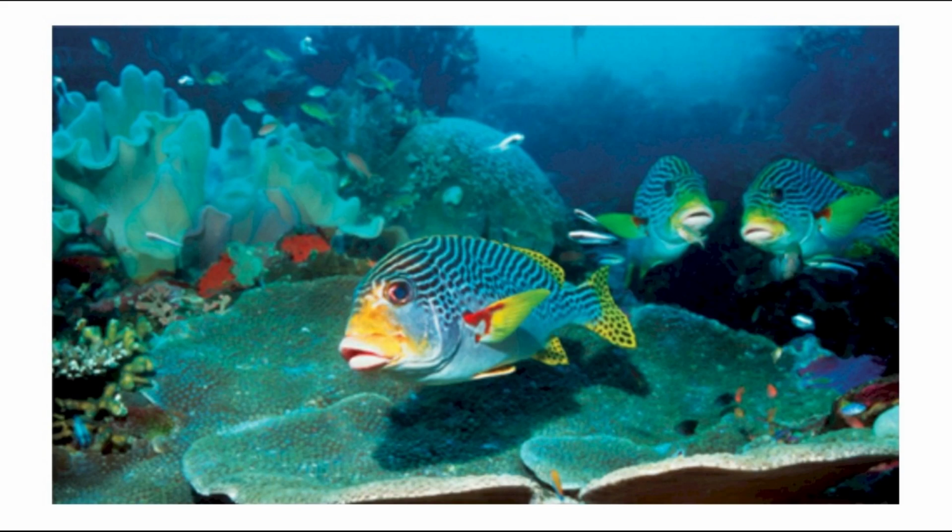Fish. Fish are animals that live underwater. They have fins and tails. They flap their fins and wave their tails to move and swim through the water. They find their food underwater.